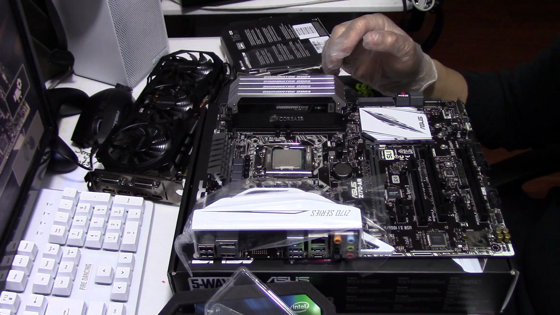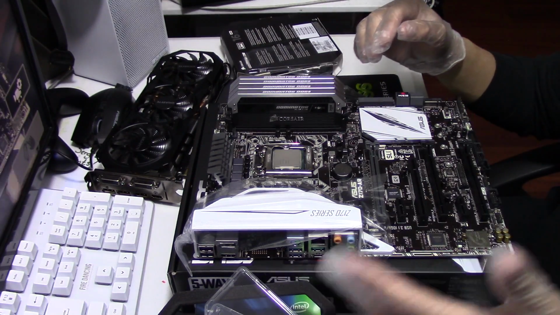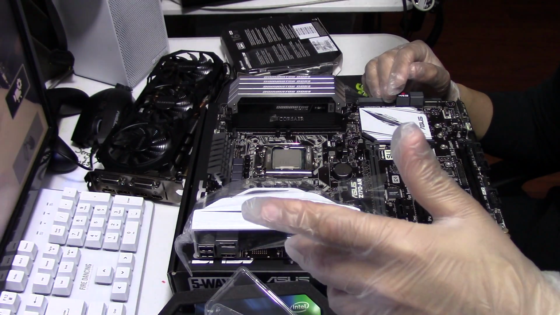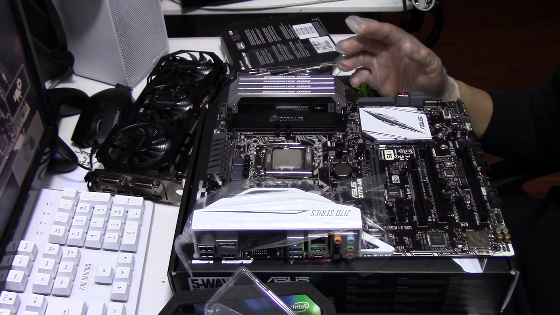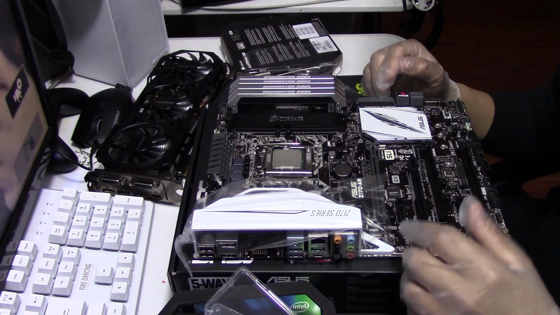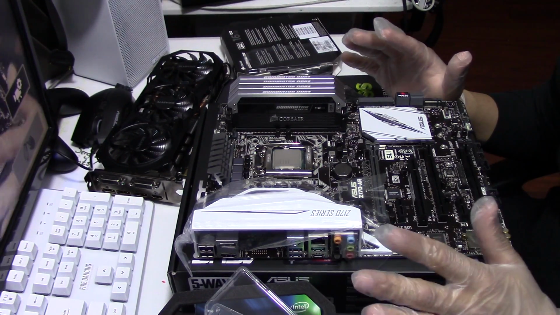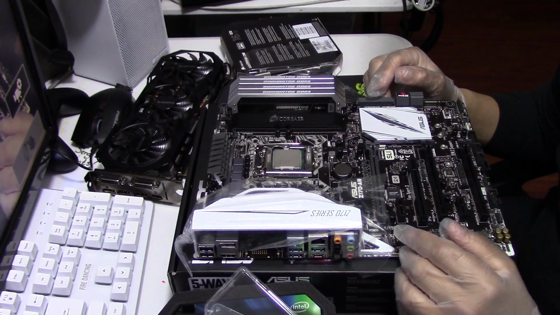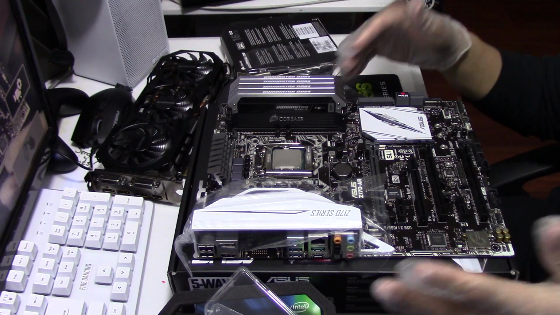So I thought it was my graphics card. So I removed the graphics card and I plugged it into the onboard graphics via HDMI. Nothing. So I plugged it into the DVI. Nothing. No graphics whatsoever. So I said, then it's the motherboard.